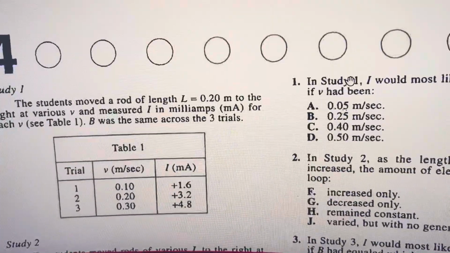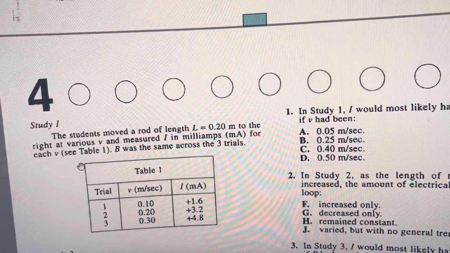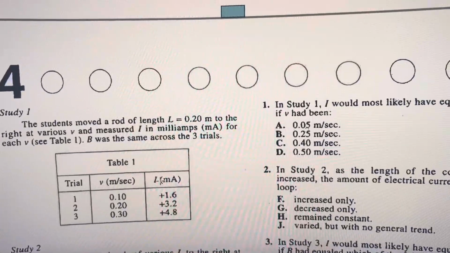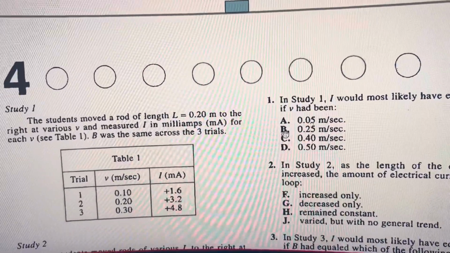Now, over here in study 1, they told you to go to study 1, right? Study 1, go here. They gave you a table. Now, you're going to save all that time, 5 minutes, by not reading all that stuff, and you're going to make some sense of this combination.